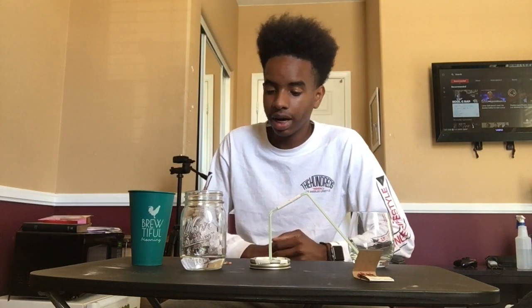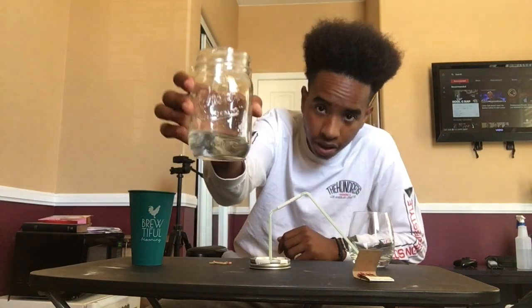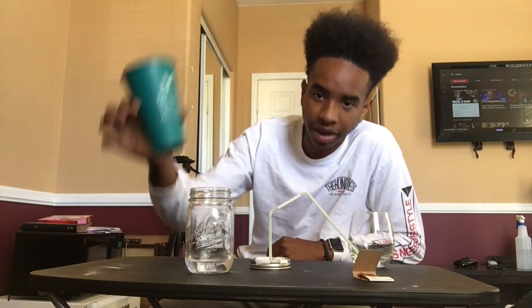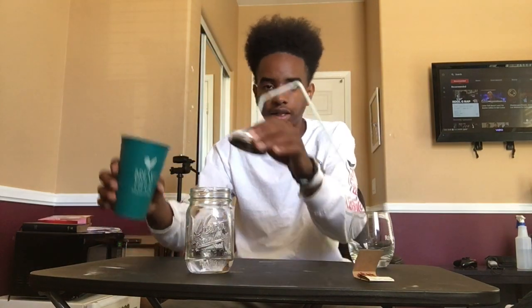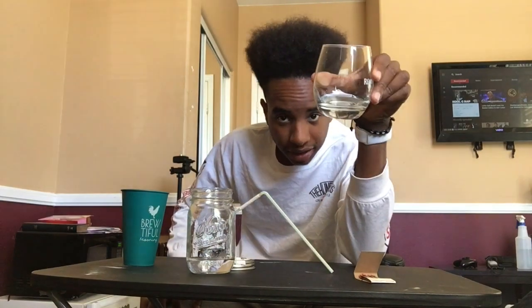So for the second part, I have vinegar in a cup, and I have my baking soda in this cup. I'm gonna pour it inside of here, and it's gonna lead into this glass.